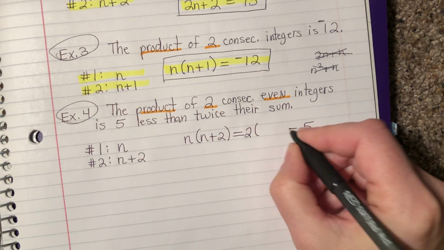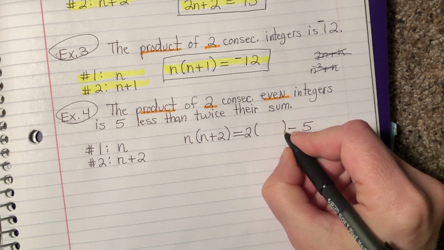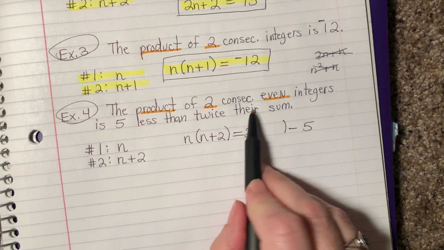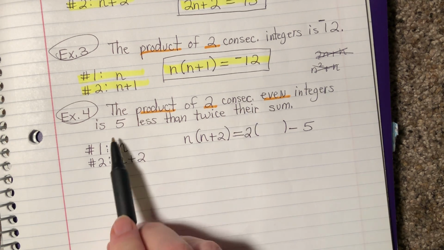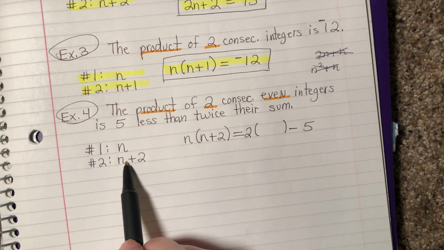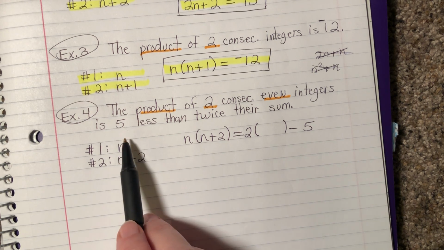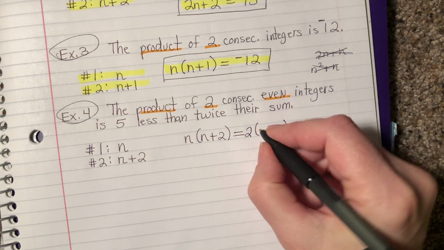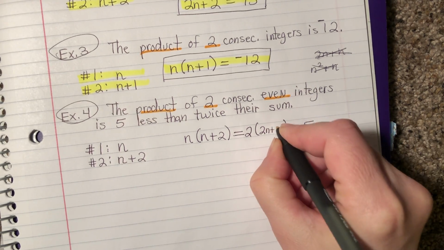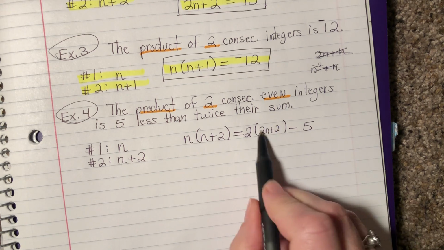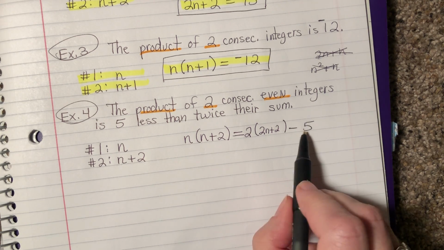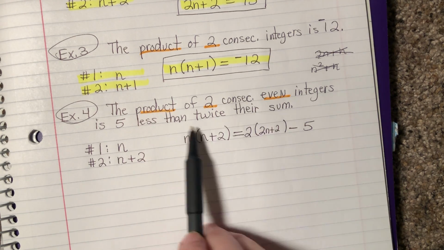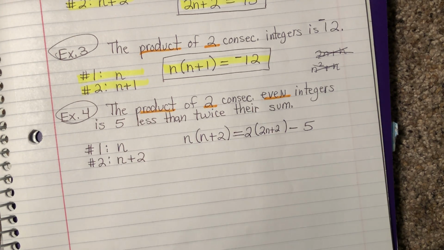Twice. Now, sum is an indication that I might need a parenthesis. Twice their sum. Well, who is the they? This is the they, the 2 integers. Well, what is their sum? N plus n plus 2, which is 2n plus 2. So twice their sum, and it's 5 less than that. Notice I translated from left to right. I just didn't read it all and start putting random stuff in different places.